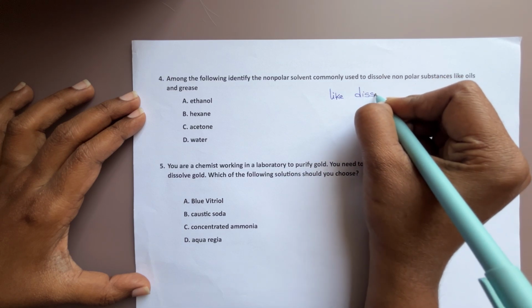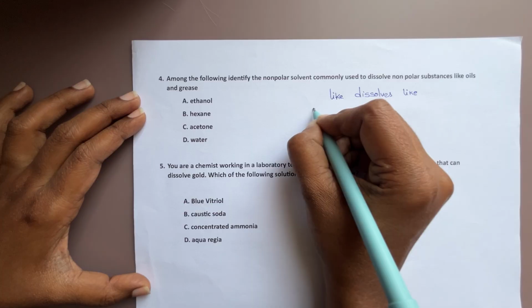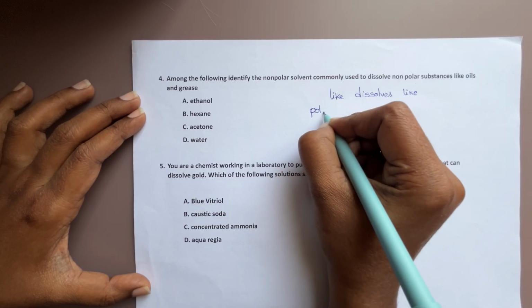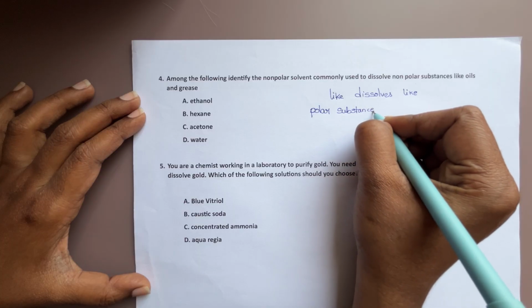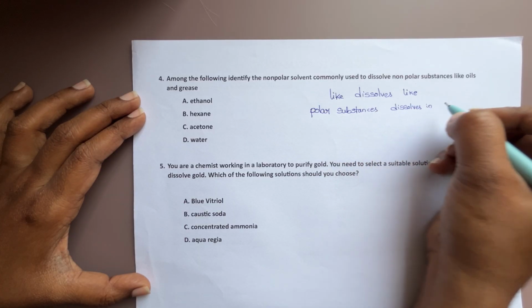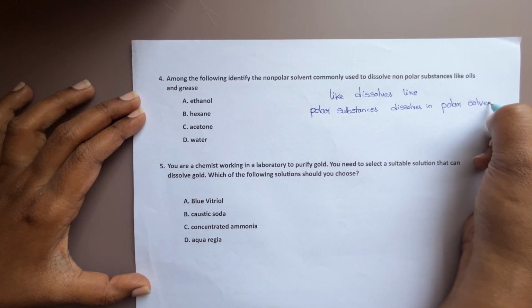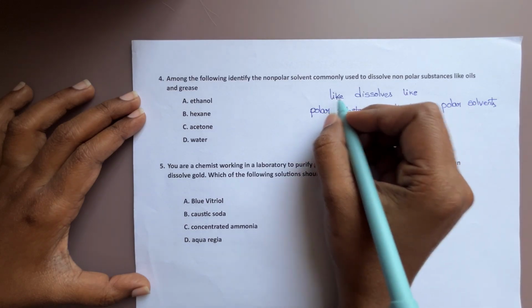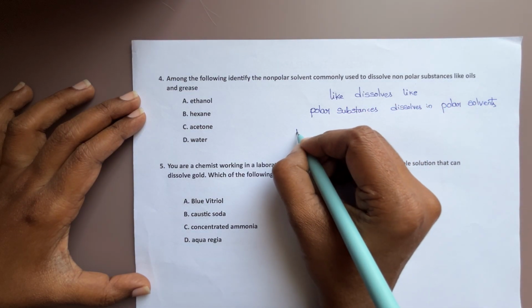Like dissolves like means polar substances dissolve in polar solvents.